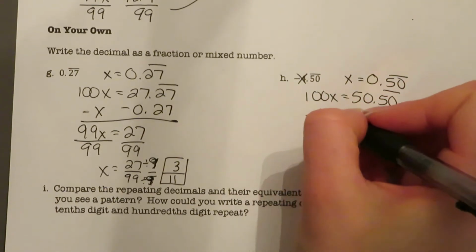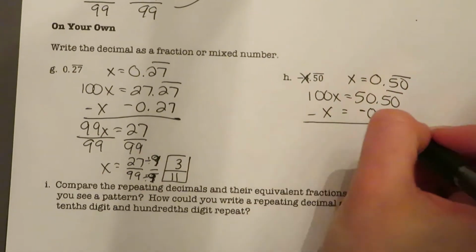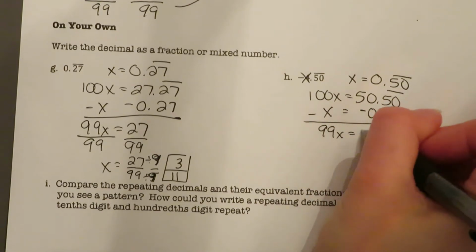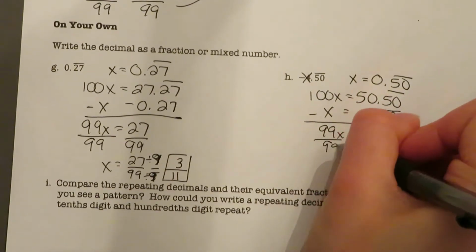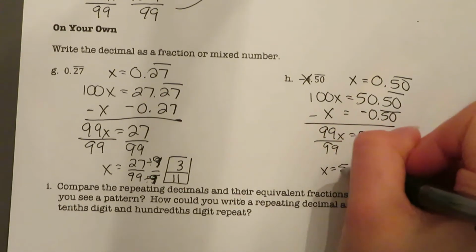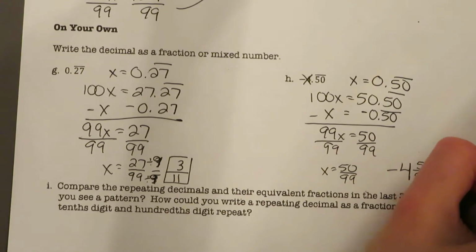I'm going to subtract the original equation. You get 99x equals 50. Divide both sides by 99. You get x equals 50/99, so that's -4 and 50/99.